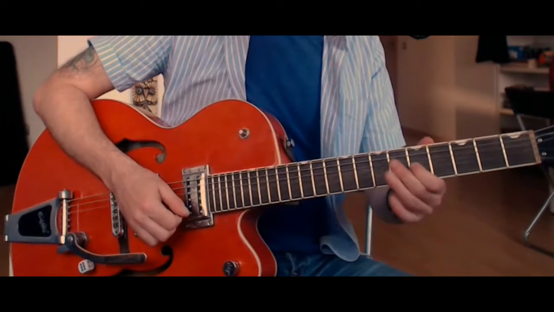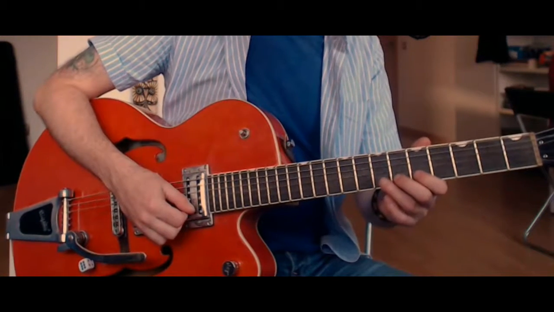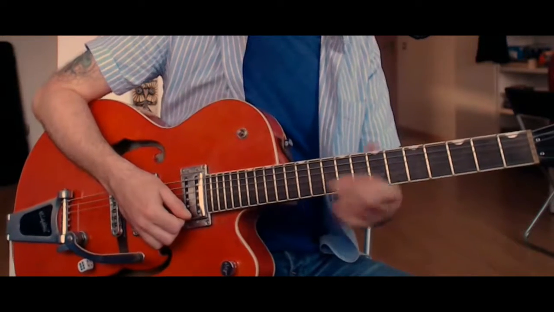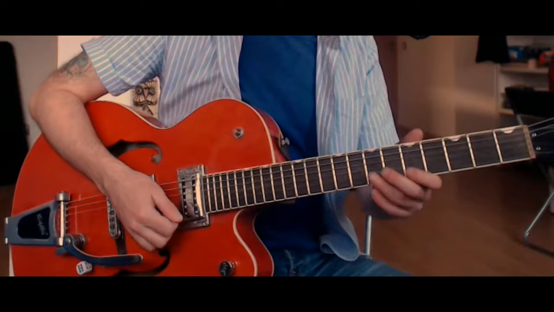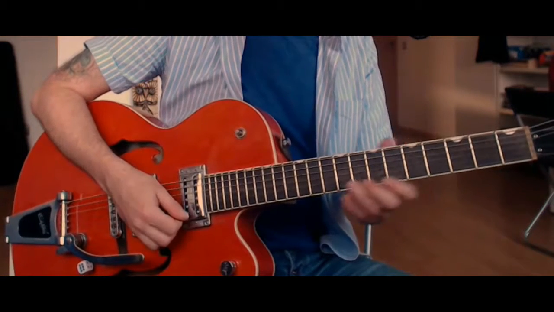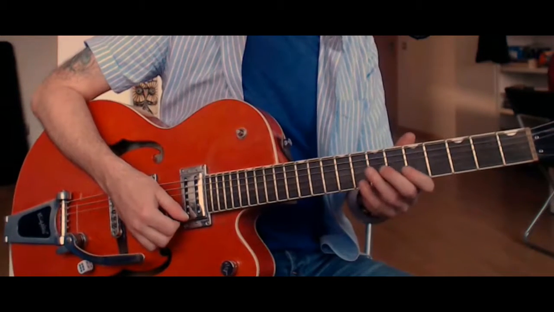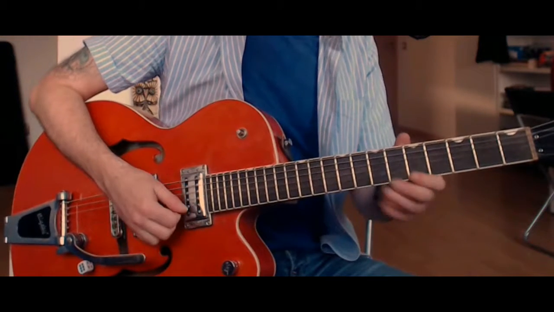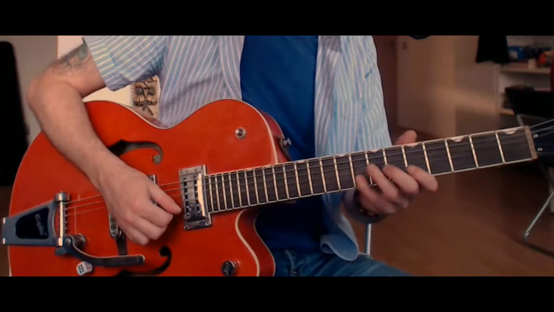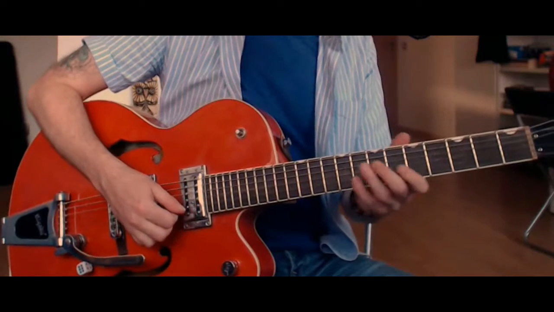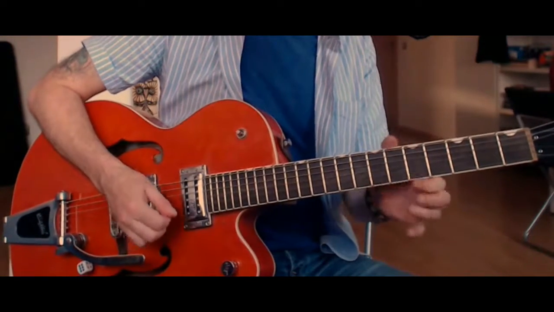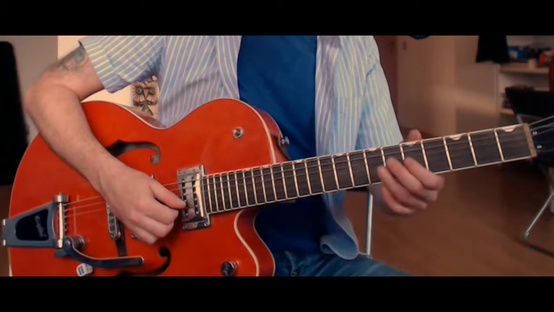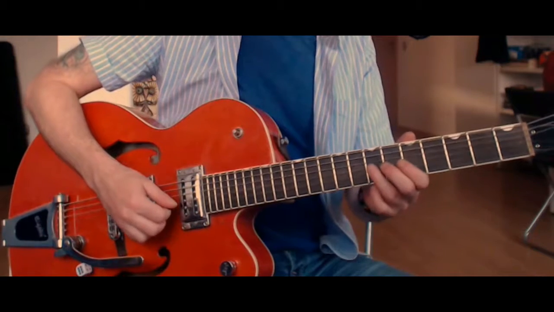So I'm going to start with the 5th fret to the 7th fret on the B string. And then the 5th fret on the 1st string, and pull off from 8th to the 5th to the open string on the 1st string. And the same again on the B string: 8, 5, open. Then pull off from the 7th to the 5th to the open on the 3rd string, the G.